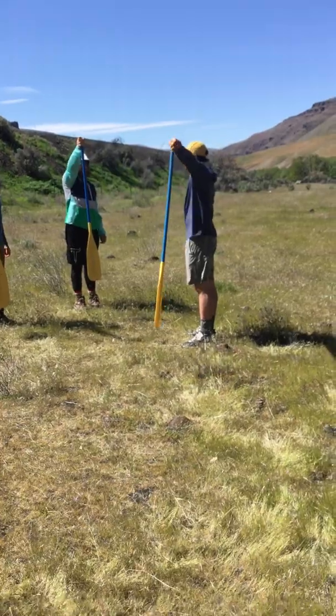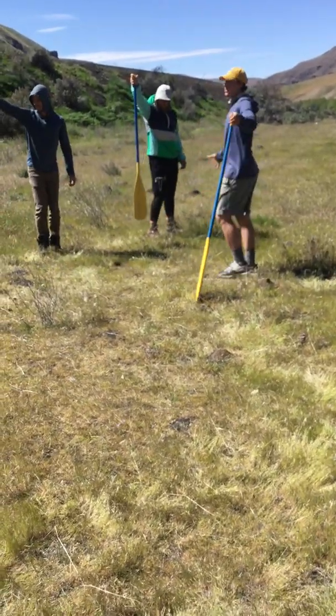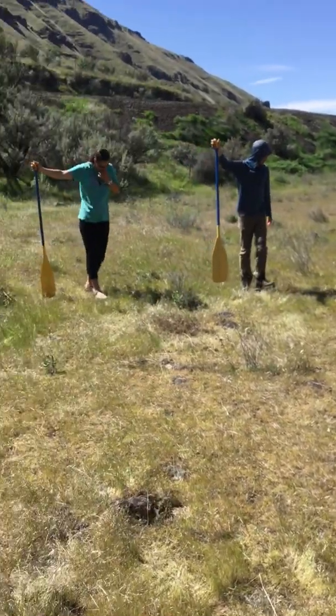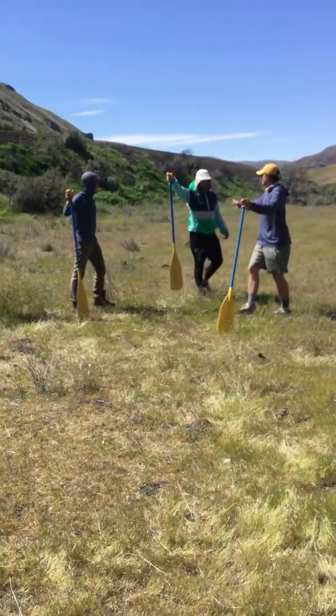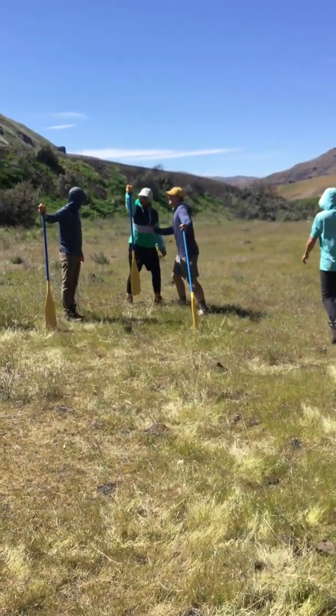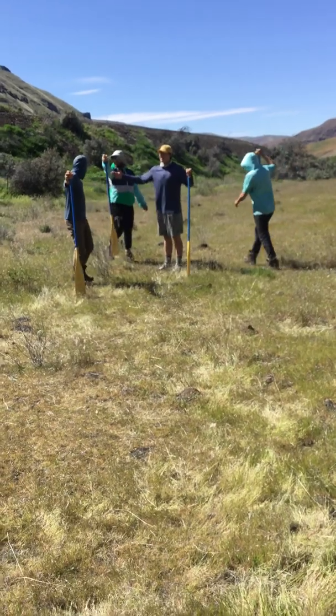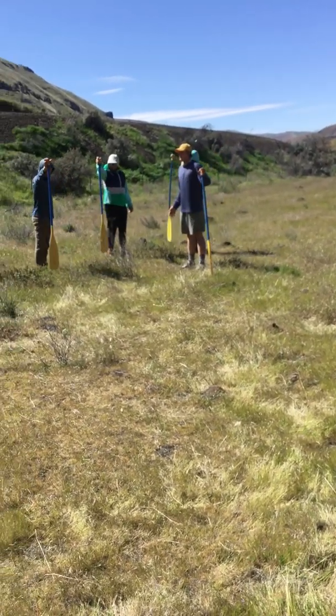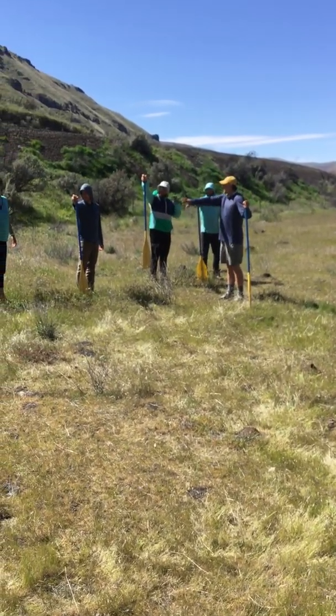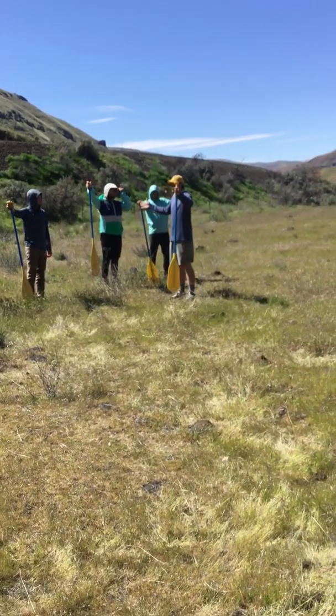I'd hold it to your side. Get more in a line. You can come a little closer, like in a line. Why are we holding our sticks out like this? You'll see in a second. Coach Chuck's getting mad. Come a little closer together.